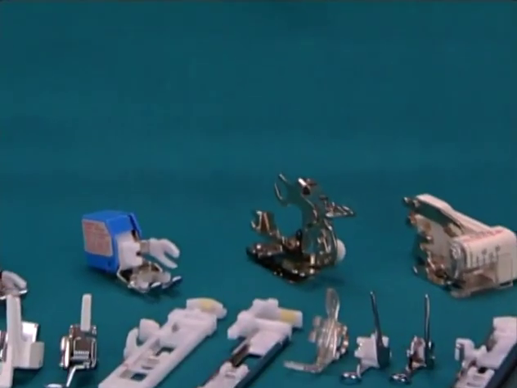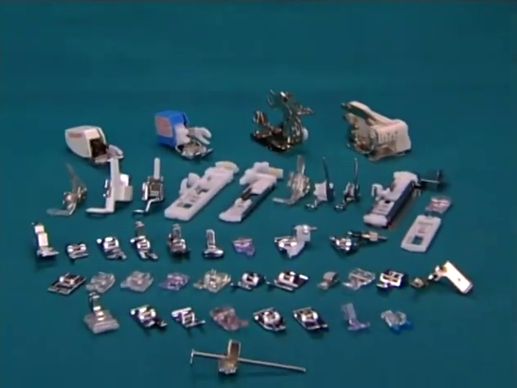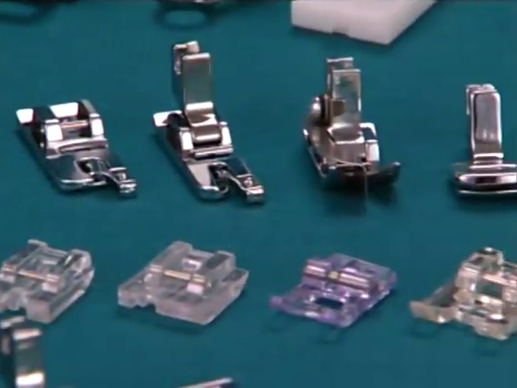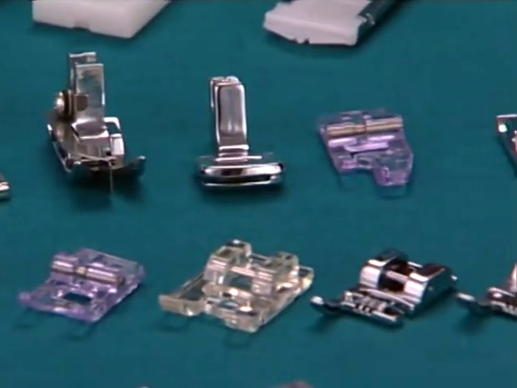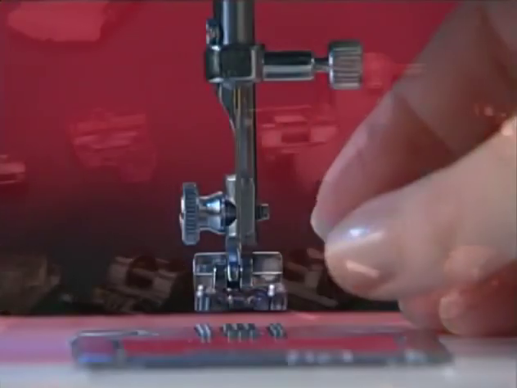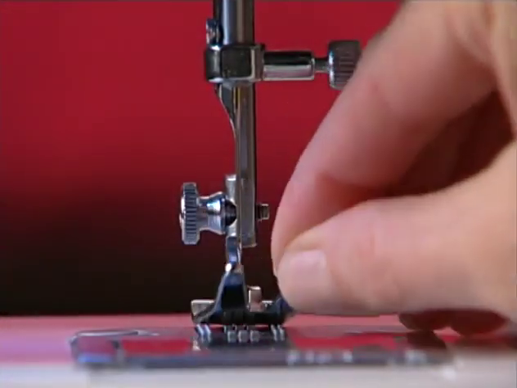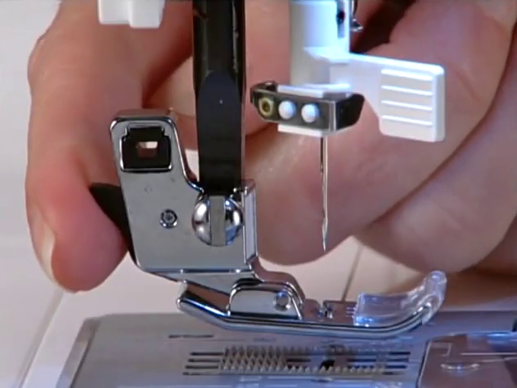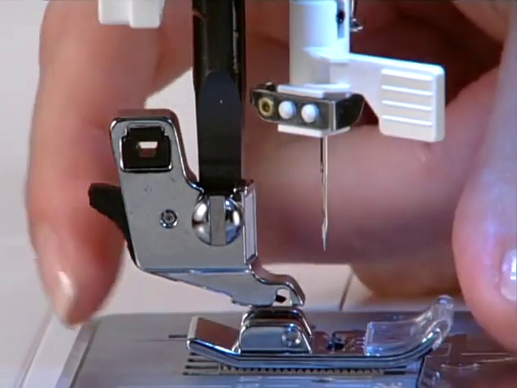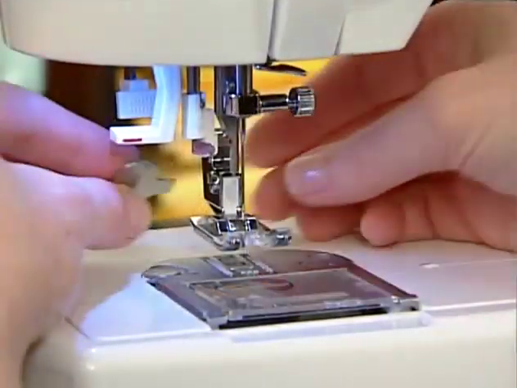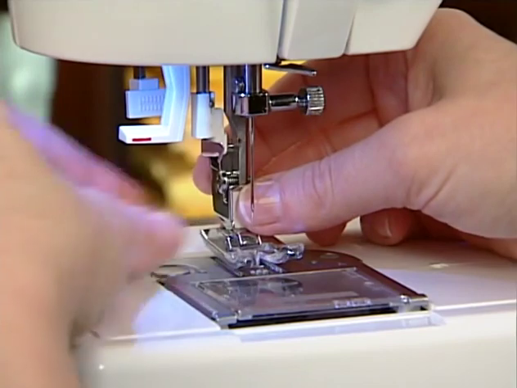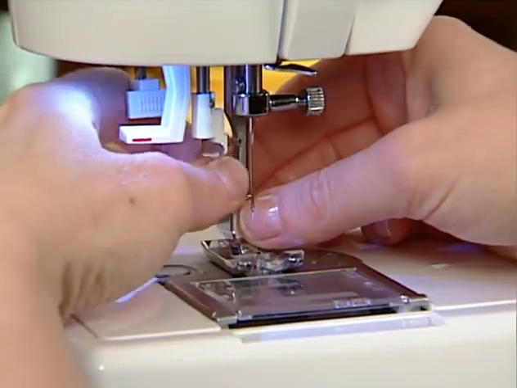There is a large variety of presser feet available for machines today. Some may come with your machine, while others may be purchased separately. Some feet simply snap on or off the machine, and some are removed by pressing a lever or button on the shank. Others are attached to a shank and need to be removed together using a small screwdriver.